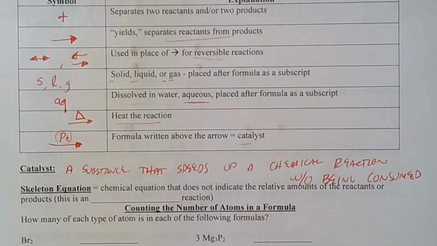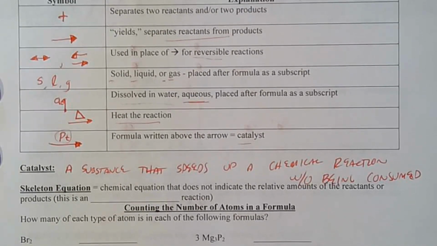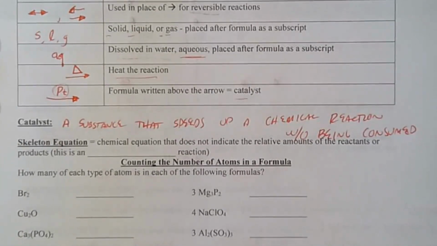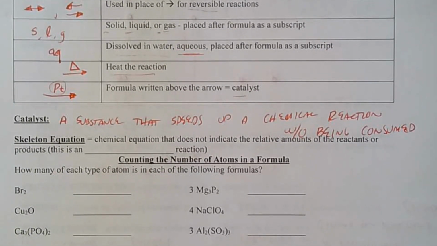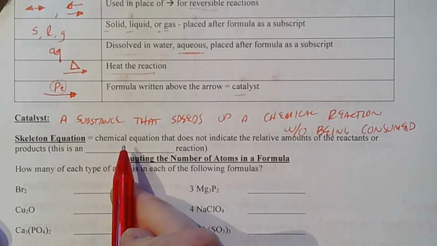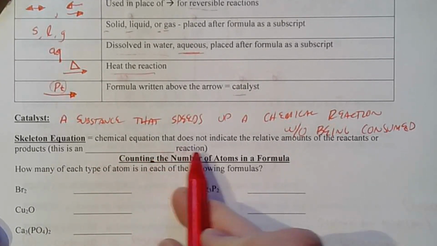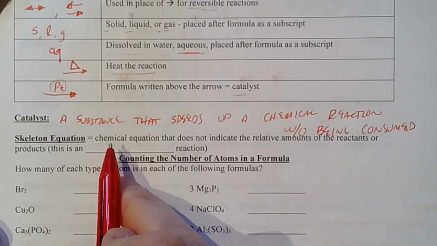Means that it's present before the reaction starts, it's present after the reaction ends. It is not a reactant or a product, technically. It's just providing either a surface for the reaction to occur faster, or as we learn a little bit more next semester in the kinetics unit, it basically provides a lower activation energy pathway for the reaction to occur. So, skeleton equation. This is defined as just a chemical equation that doesn't have the coefficients present.